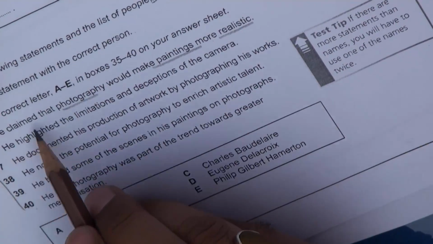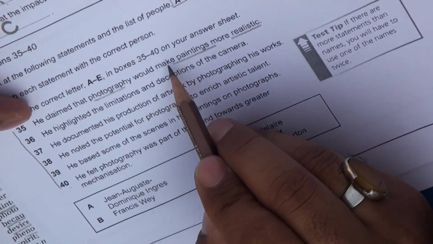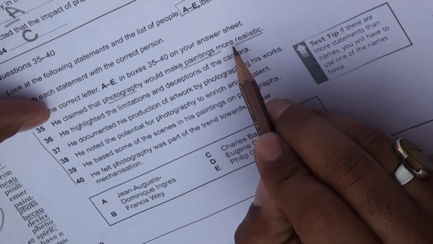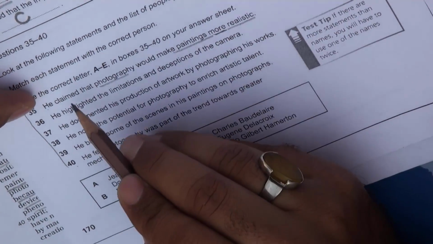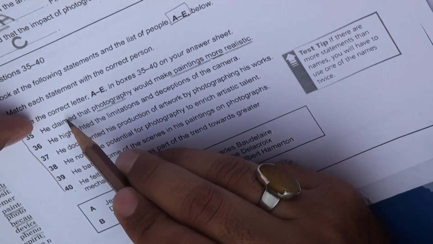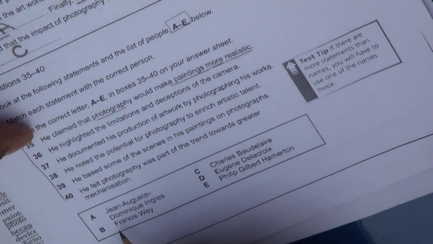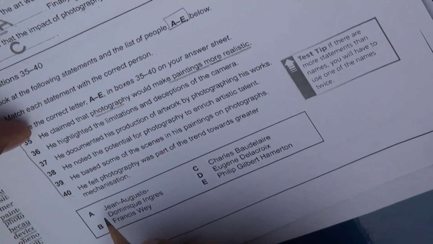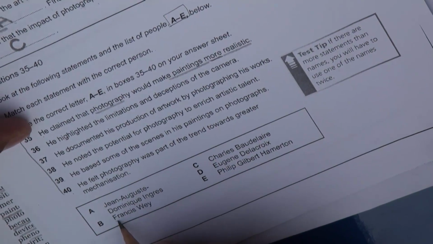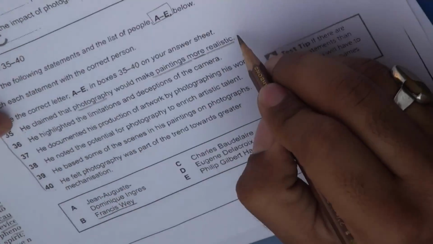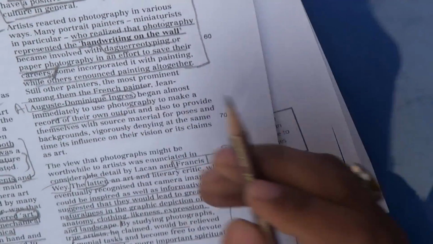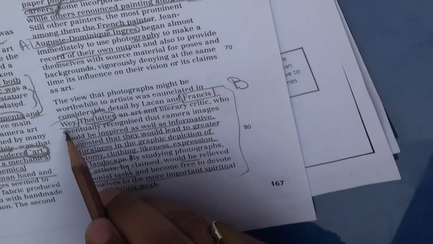And that's what they say. He claimed that photography would make painting more realistic. So 35, who said that? Actually, that is Francis Way. So the answer is going to be B for 35. You can see that it's Francis Way.